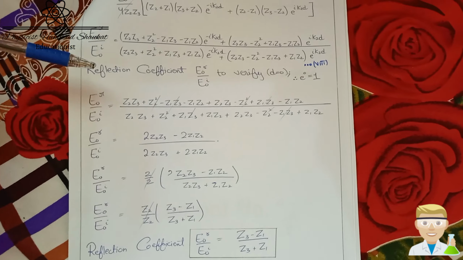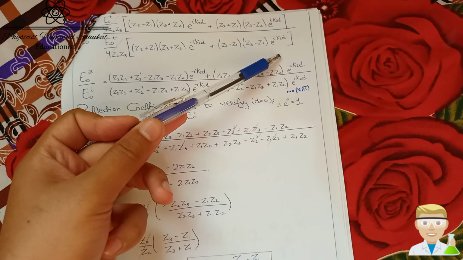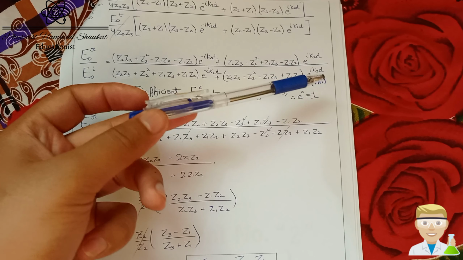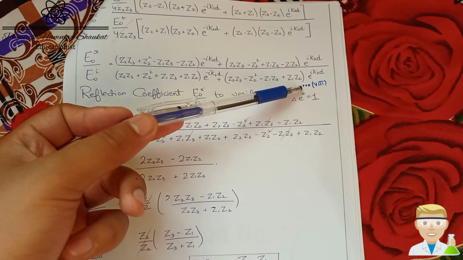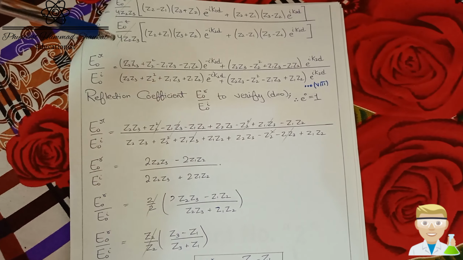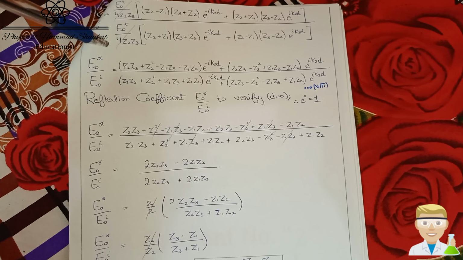So again e to the power d, here and here, becomes e to the power 0, which is always equal to 1. So the exponential terms vanish all the way up, and you are left with these z equations.